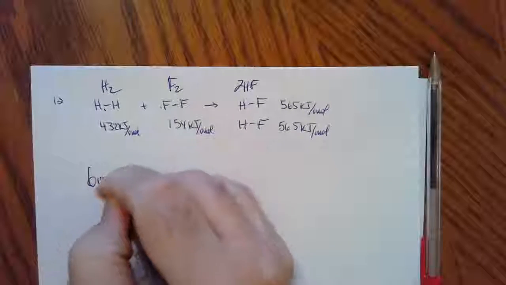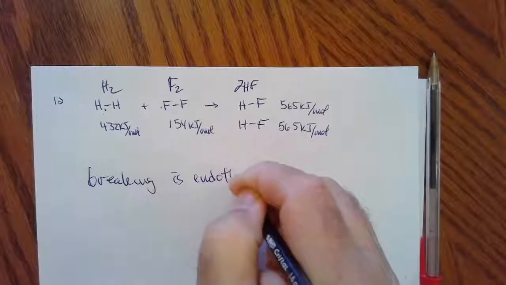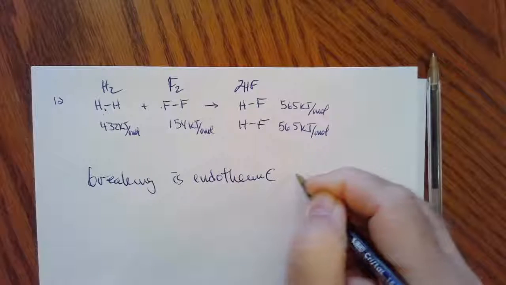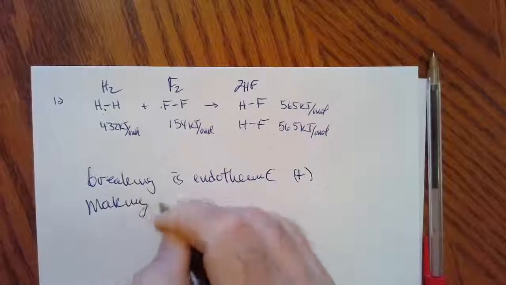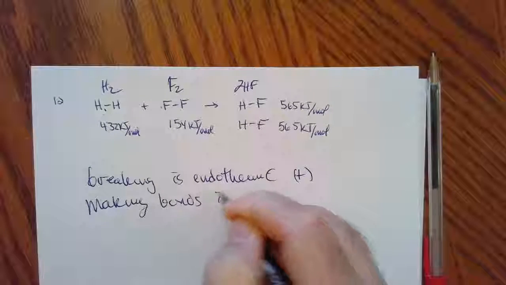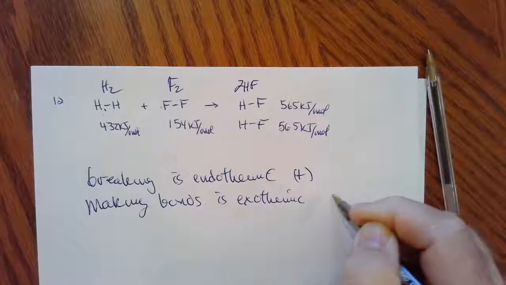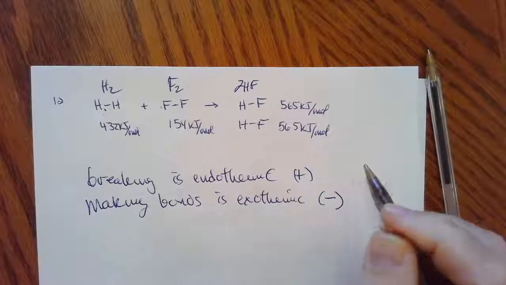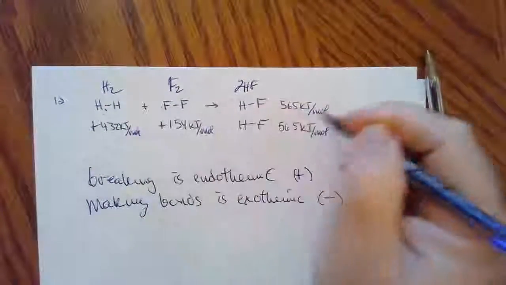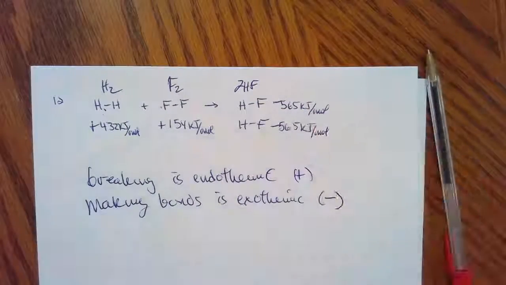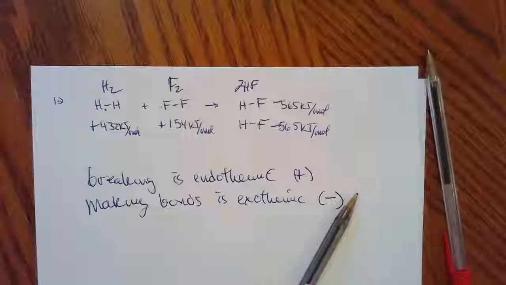Breaking bonds is endothermic, so those are positive. Making bonds is exothermic, so negative. So positive 432, positive 154, minus 565, minus 565. Like that.